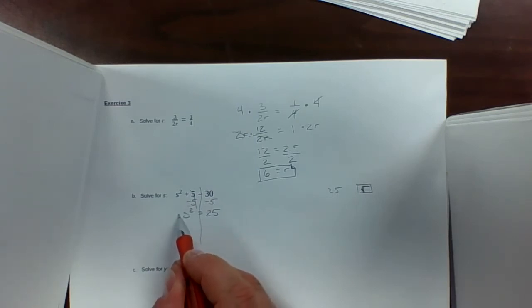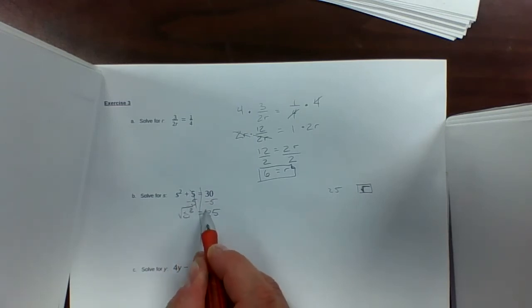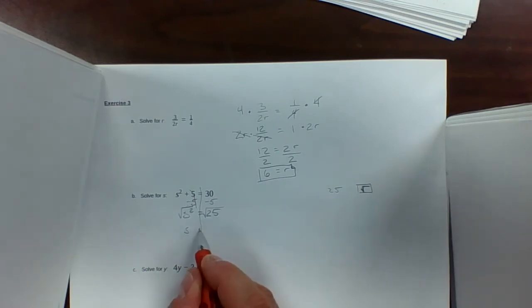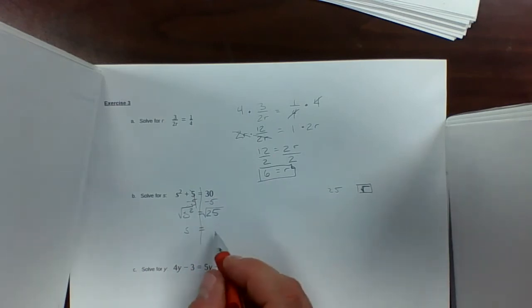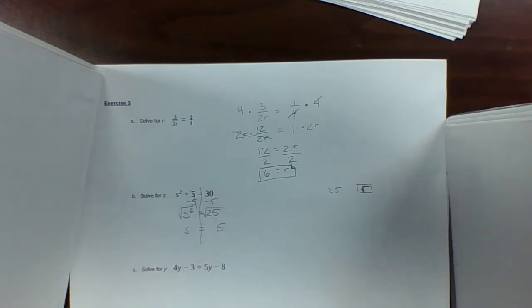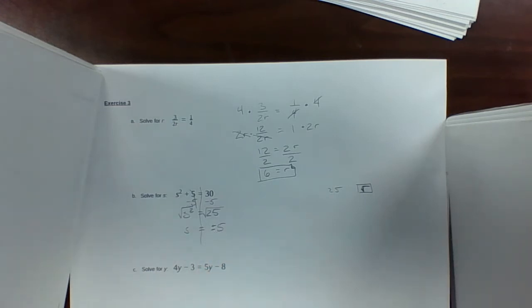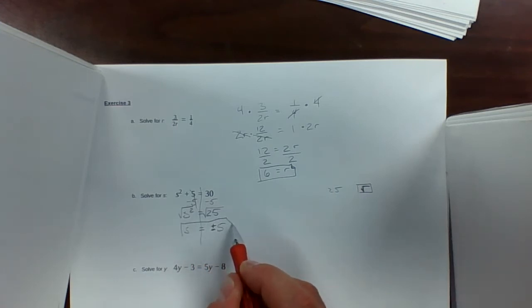And here's how we do this. We write a square root bracket over both sides. And then the square root of s squared is just s. S times s equals s squared. And then 5 is the square root of 25. But think about this. Negative 5 is also the square root of 25. So I need to take into account both the positive and the negative square root of 25. And this is my answer.